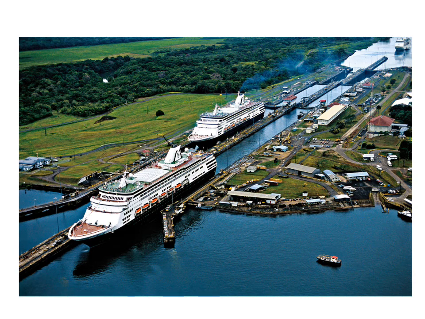And here we see a photograph of the Panama Canal today. You can see very large cruise ships going through, and also vessels can go in both directions.